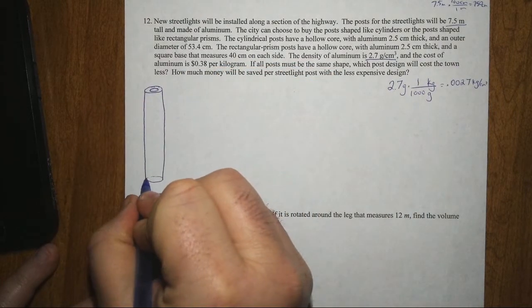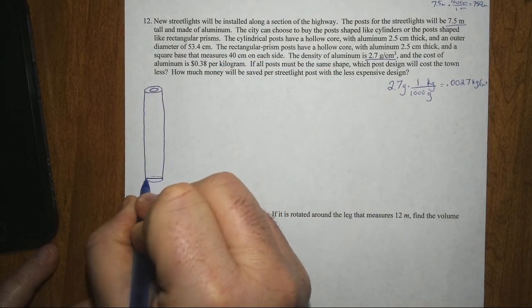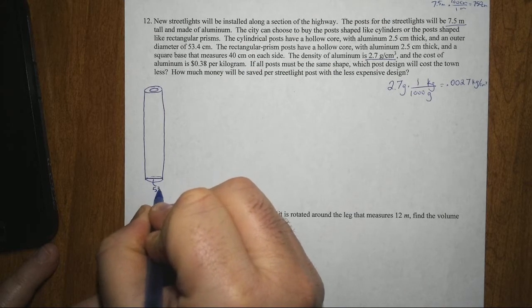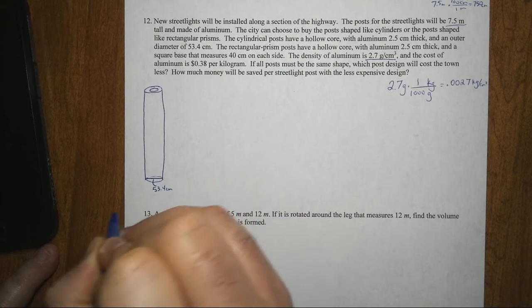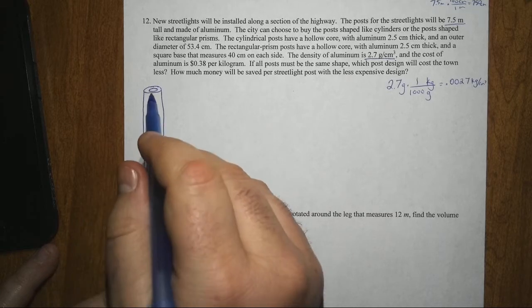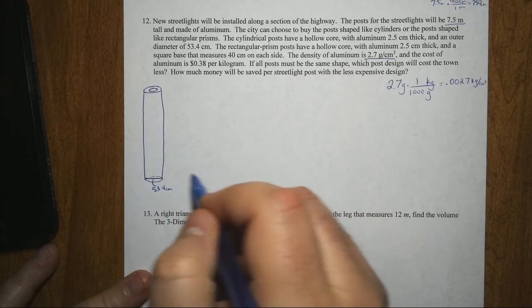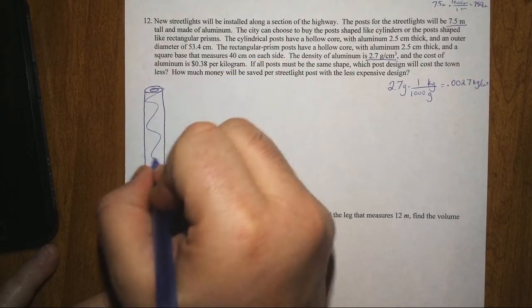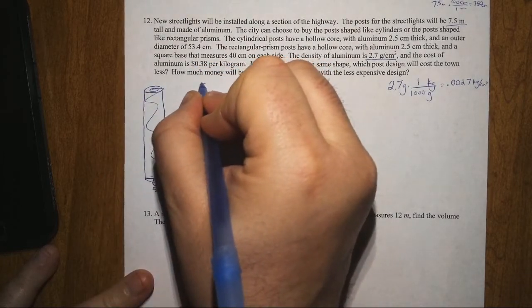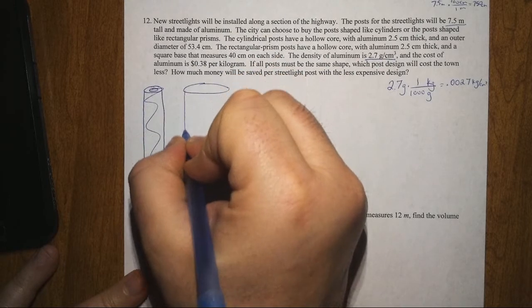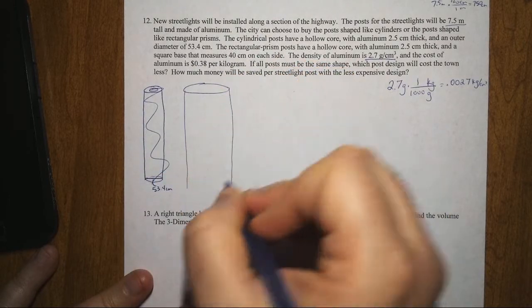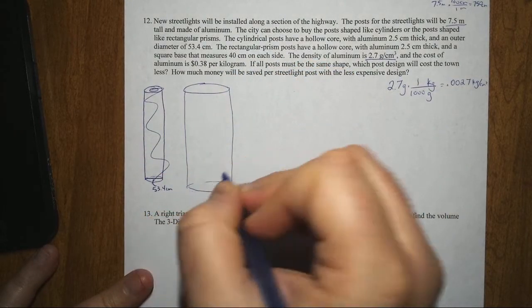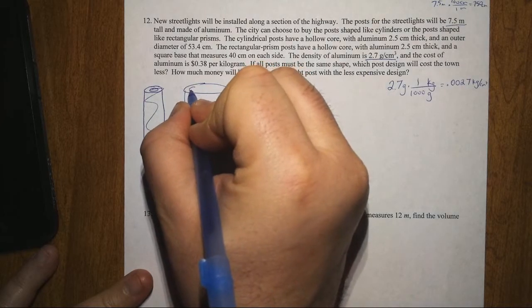So if you're going from one side all the way to the other, this diameter is 53.4 centimeters, all right? So this is not exactly drawn to scale, right? This would be a lot bigger. So if you're actually looking at this, it would really look something like this. It's a big guy. And then it's like this.